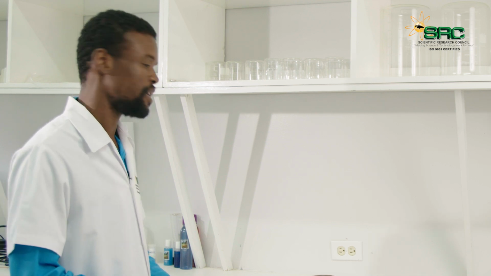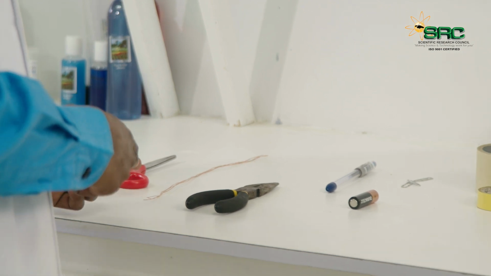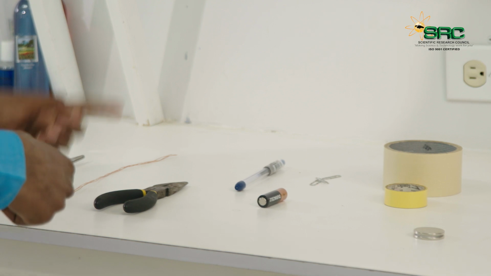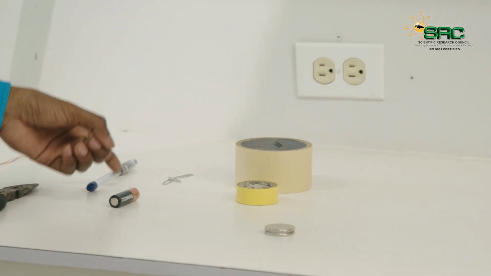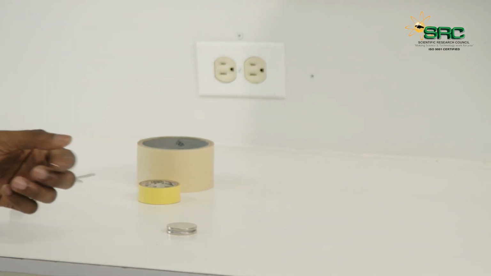Welcome back, students, to the lab where we will finish our experiment on how to build a motor. The tools that we will be using today are a pair of scissors, a couple of lengths of copper wire, a pair of pliers, a pen, a battery, some paper clips, various tapes, and neodymium magnets.